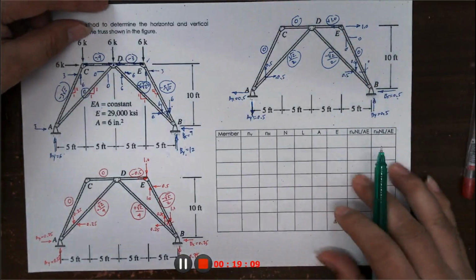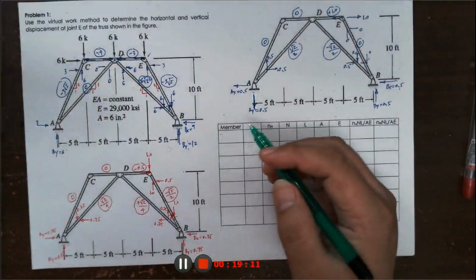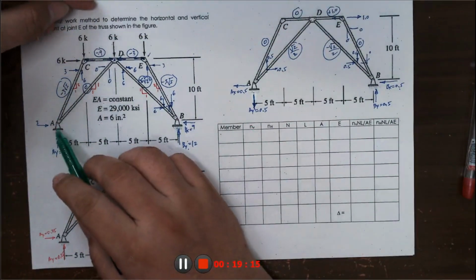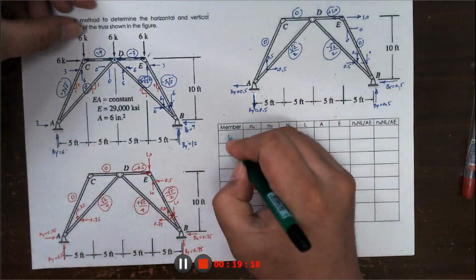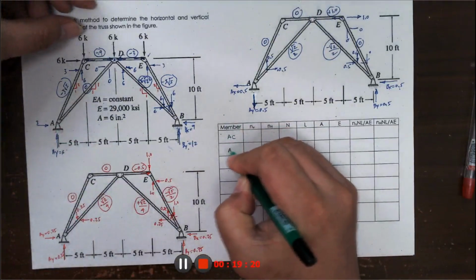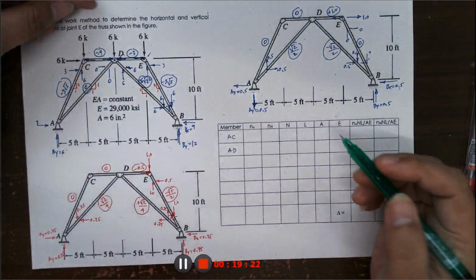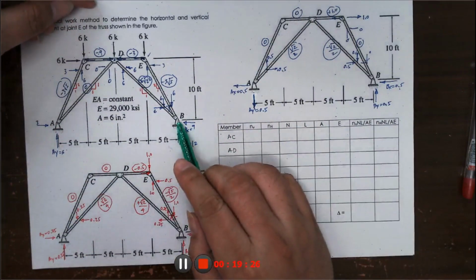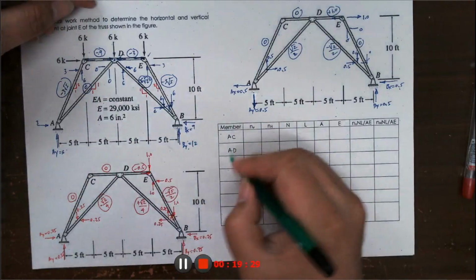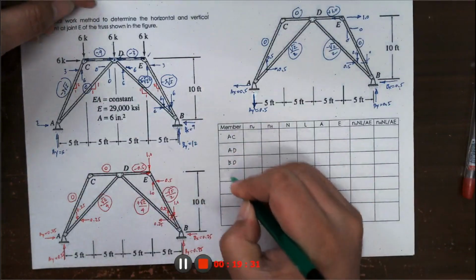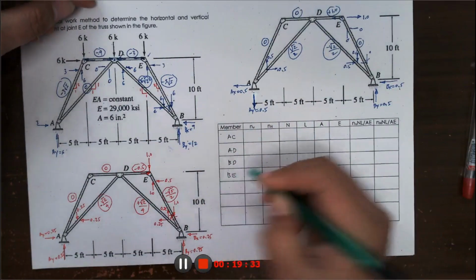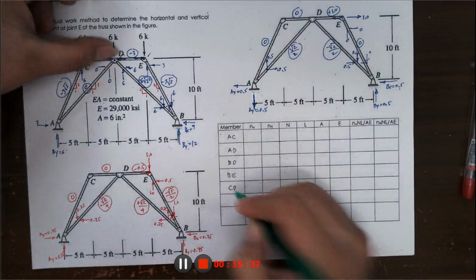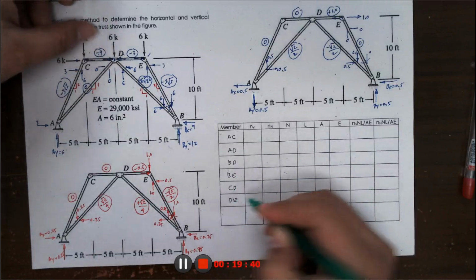Okay, sige. There in the table, alphabetical task starting sa joint A, members connected EC and ED. So you have EC and ED, and then B doon, BD, BE. So you have BD and then BE. Tapos sa C, you have CD, and then you have DE.